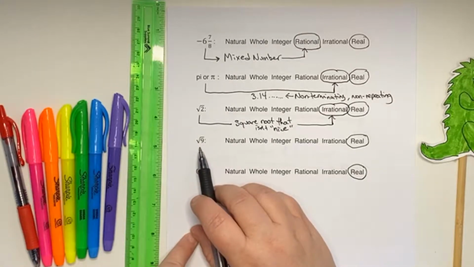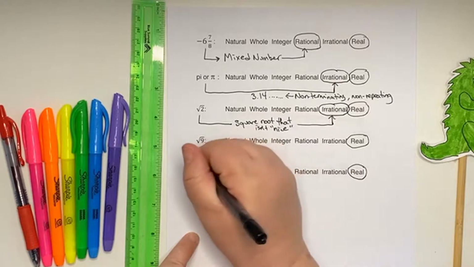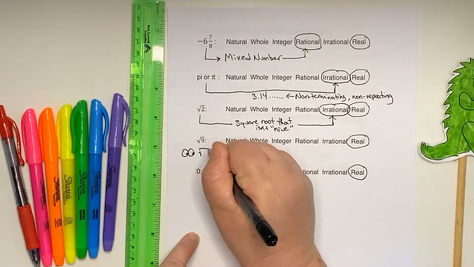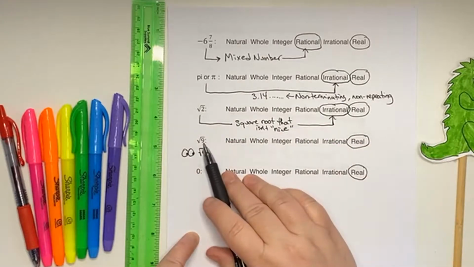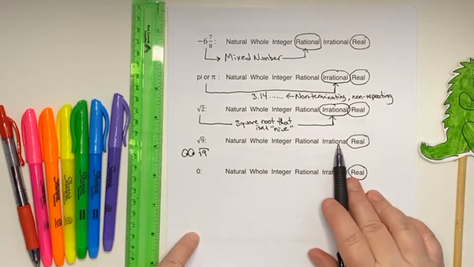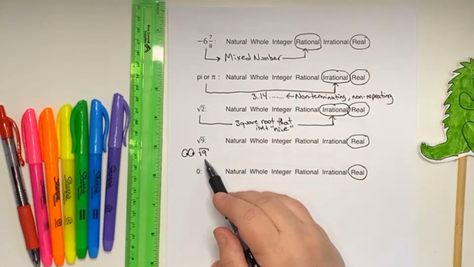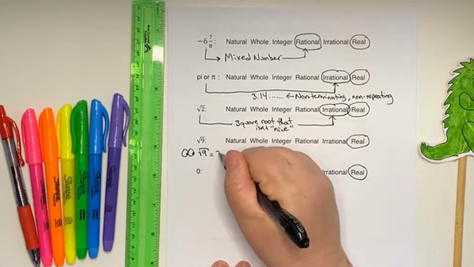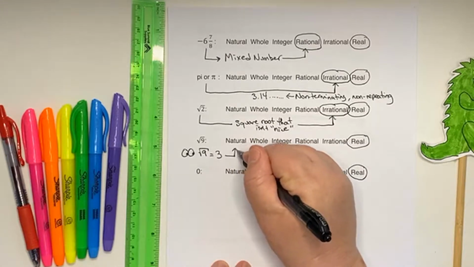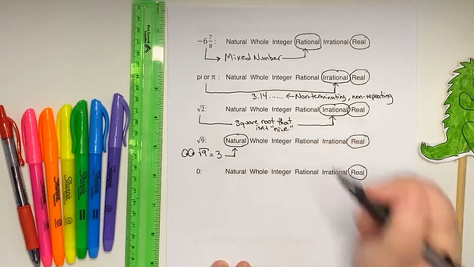Okay, again, tricksy math teachers. You've got to be careful about them. Radical 9. You see the radical or the square root, you think, oh, that's irrational. But wait. Radical 9, what's the square root of 9? You got it. 3. That means it qualifies as a natural number.